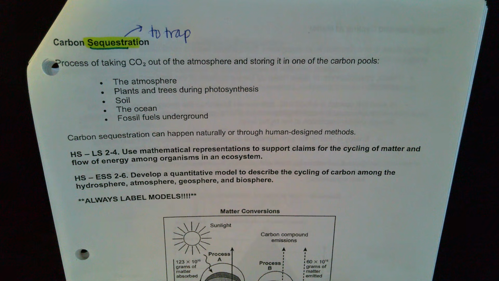It's a process of taking CO2 out of the atmosphere and storing it in one of the carbon pools. Carbon pools are where you can store carbon. So here we have the atmosphere. That should probably be crossed off. But plants and trees during photosynthesis, they capture that carbon, and then that carbon gets trapped inside of them. Think about a big tree. Those trees are holding on to lots of carbon. Soil, that can trap carbon. The ocean, through that process of diffusion that we looked at on the last page, and then fossil fuels underground.